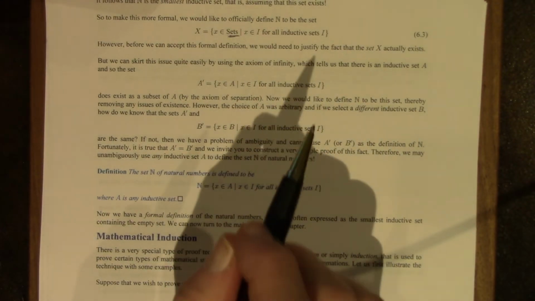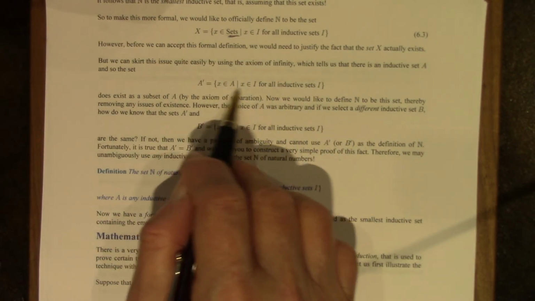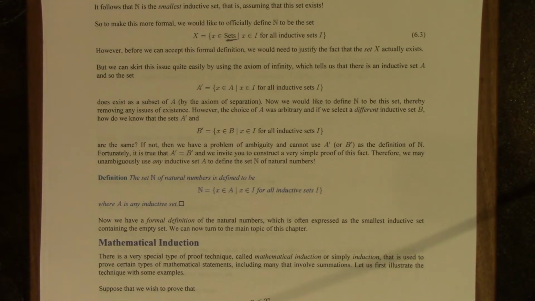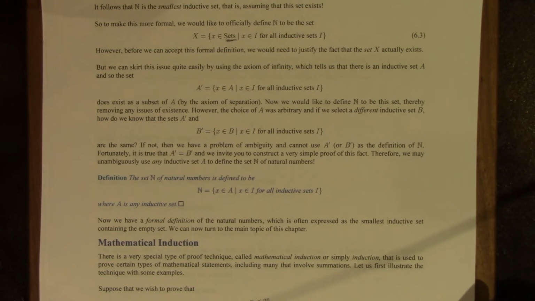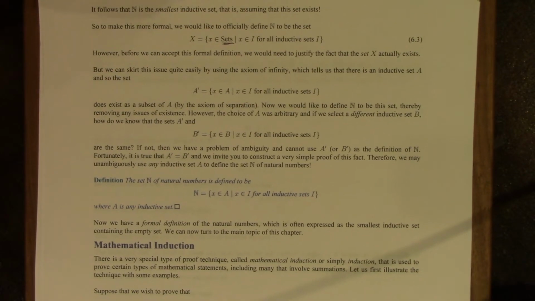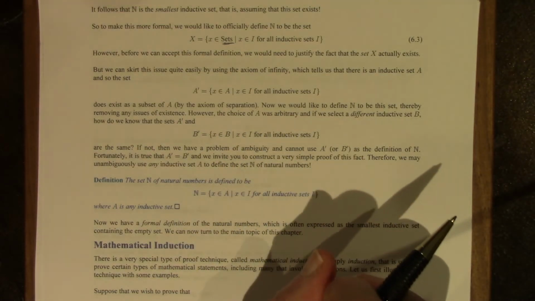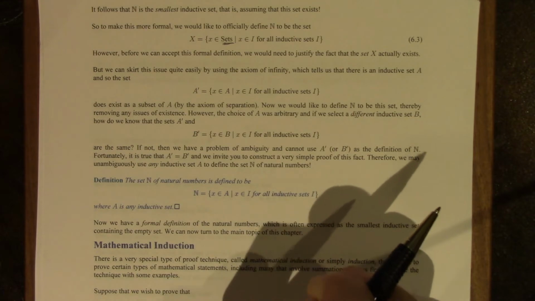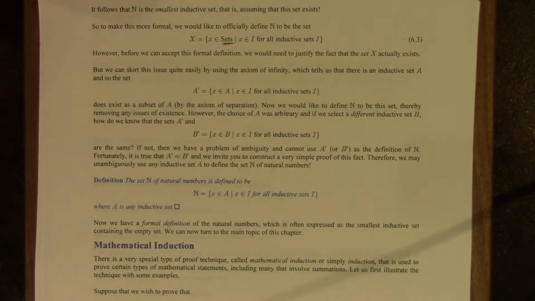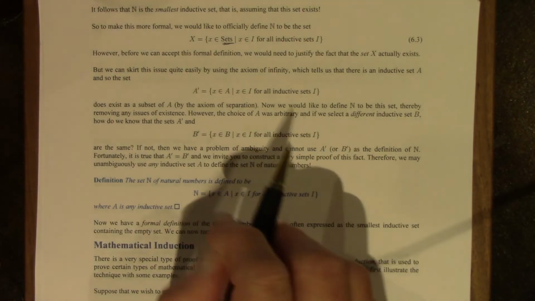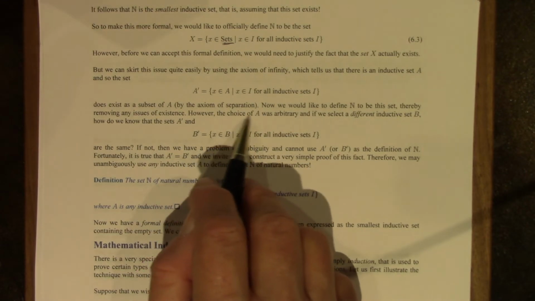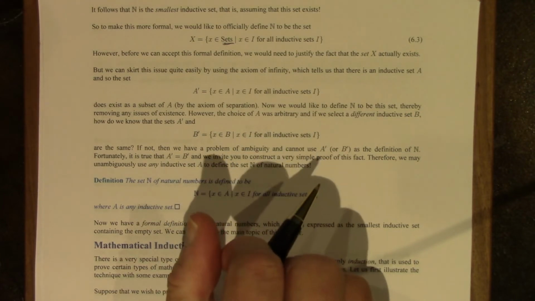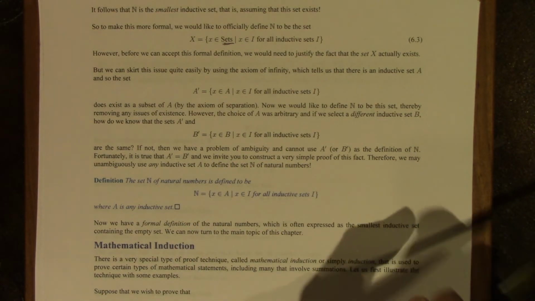Now, we'd like to define the natural numbers as this set, but there's a huge potential problem. And I would urge you to stop the video and think about this and see if you can spot the potential problem. Here's what it is. The choice of inductive set was arbitrary. We know one exists, but there may be many, as far as we know.